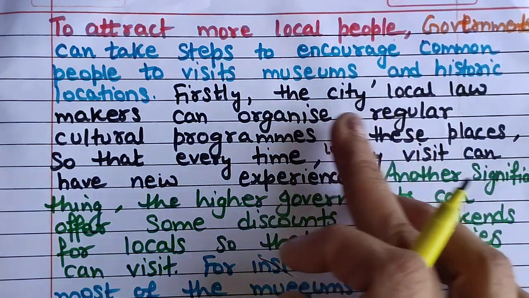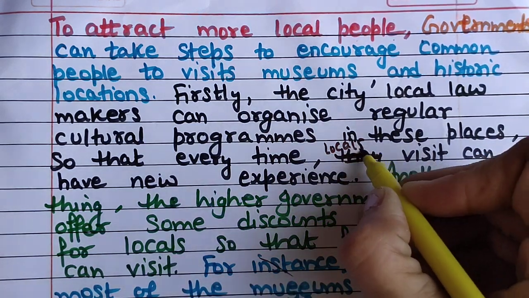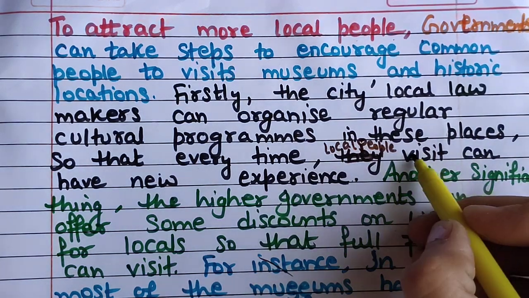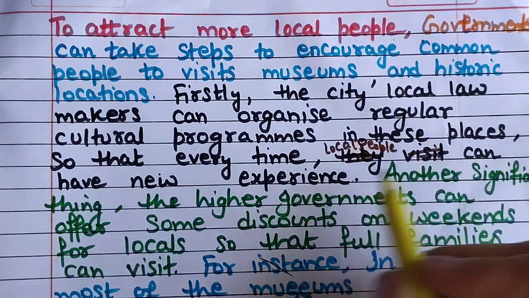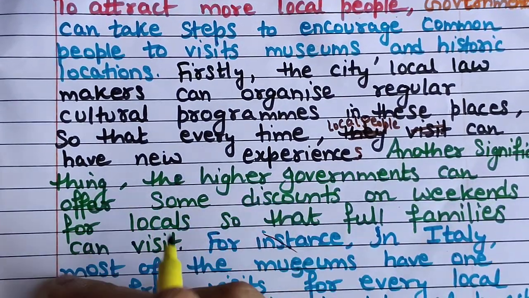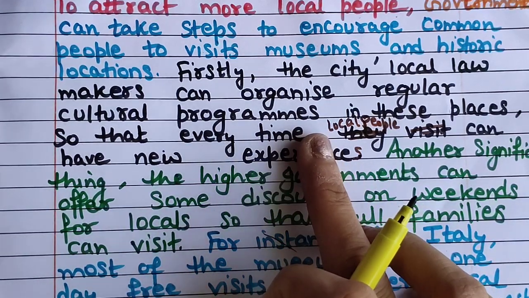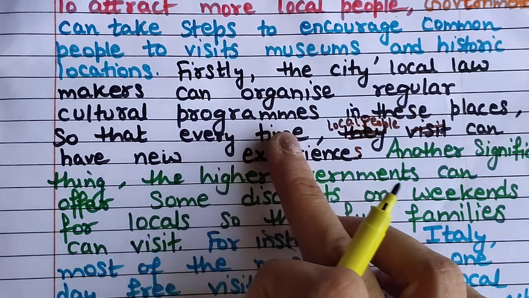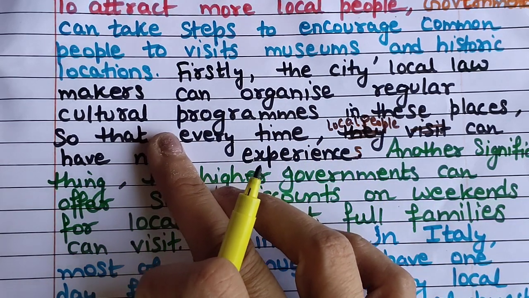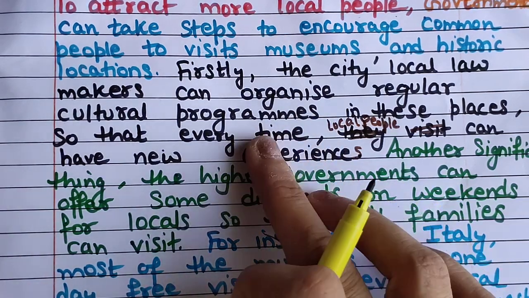I can cut it because I have not used the word local, that's why. Locals, local people can have new experiences. So another significant thing, the higher governments, if you want, you can explore more ideas, because what are cultural events, and you can add some prizes can also be announced in these cultural programs, for those who will participate in these programs. So you can always expand this point also.